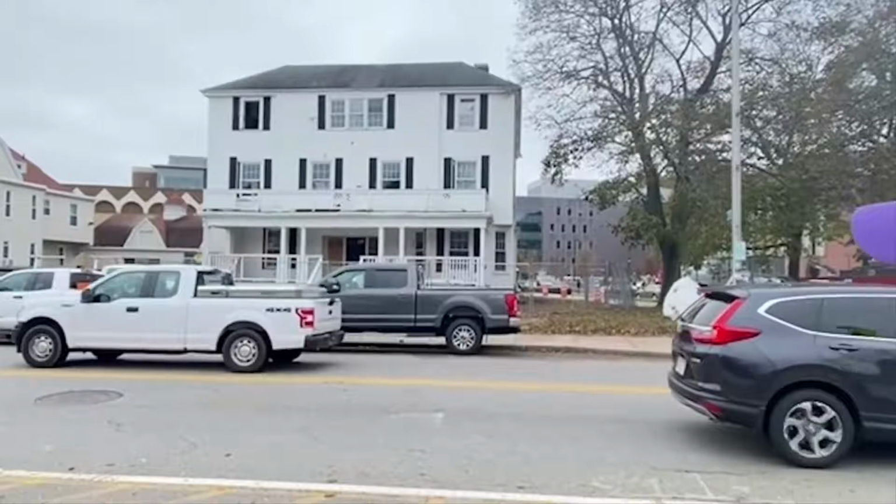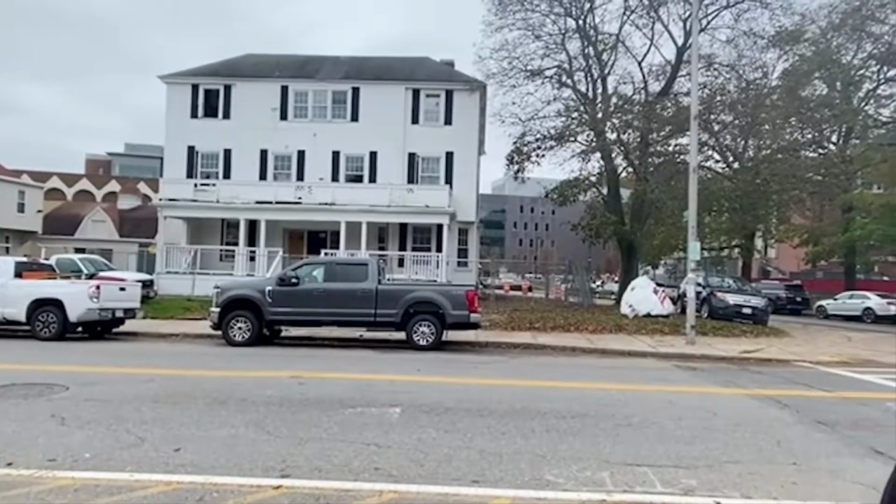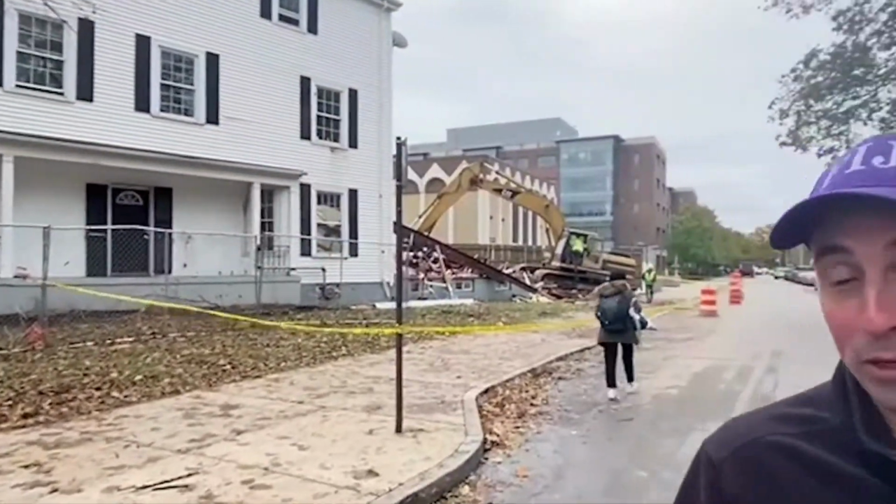Bittersweet day, but long time coming, and hopefully we'll have a beautiful brand new facility. Most of the rear portion of the house has been taken off. That was the 1965 edition, and pretty soon they'll be starting into the original structure of the house. And the process itself has been pretty simple so far.